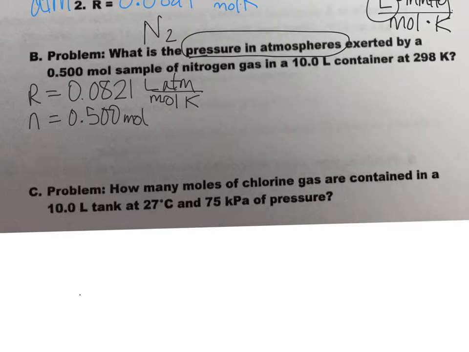So we got a sample of nitrogen gas in a 10-liter container. So that's just our volume. And it's at 298 K. So do we have to convert anything? No, those are your favorites. Okay, awesome. So we've got all this. We know that we want pressure. Okay, so we're just going to set up our ideal gas law. I'm going to say PV equals nRT. You are totally allowed to just plug your things in and solve for it if it makes it friendlier on your eyes. But I'm going to practice with y'all rearranging it.